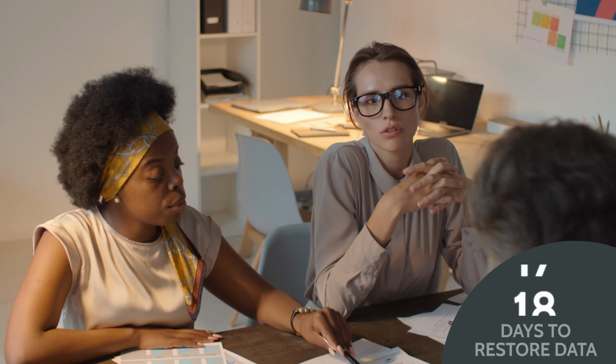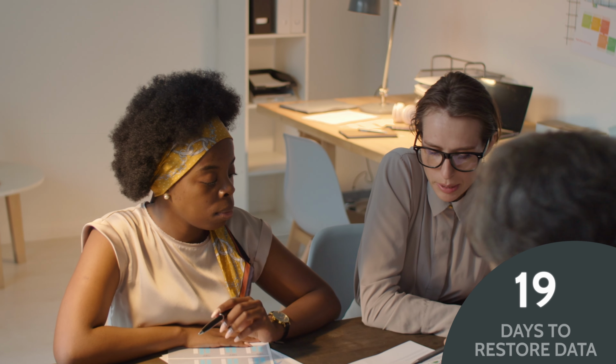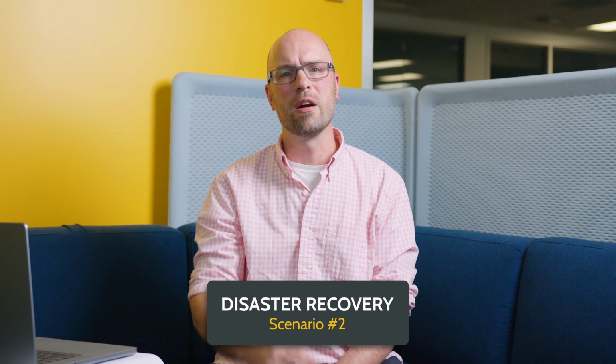After assigning a team to sort, organize, and re-import the data, Shania can finally begin to recreate her team's workflows as they were at the time of that CSV export. But any changes made since then are unfortunately lost. How long does all this take? Well, it depends. But you can lose weeks putting all of the pieces back together. Let's go into our second scenario.